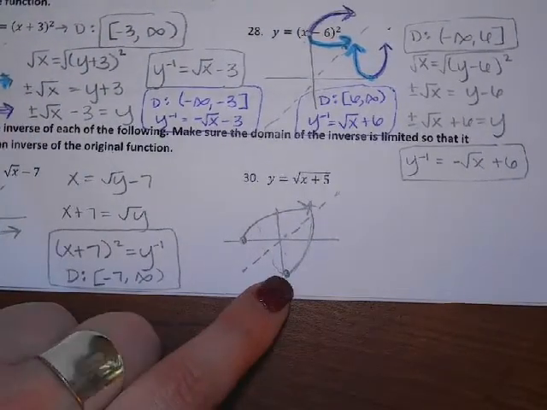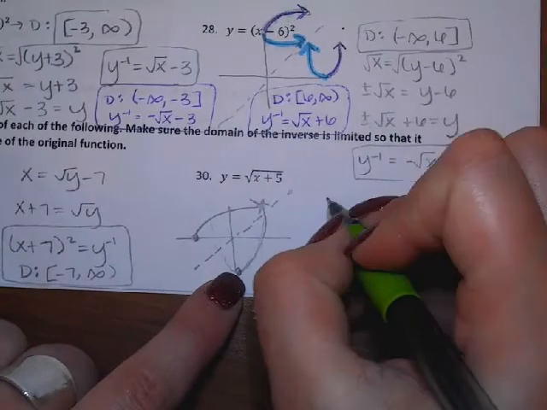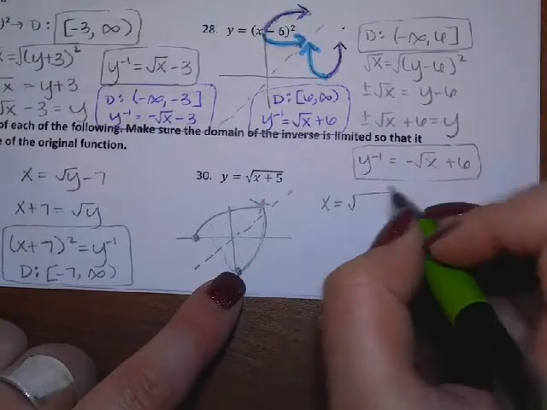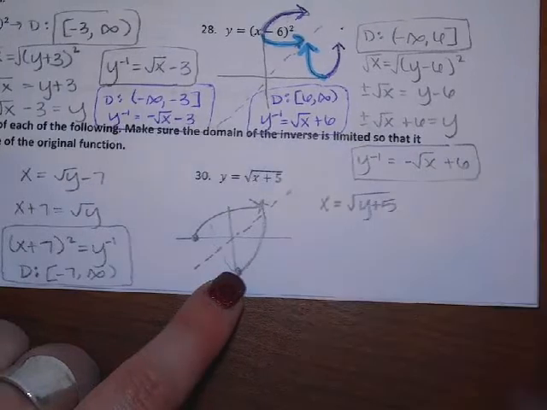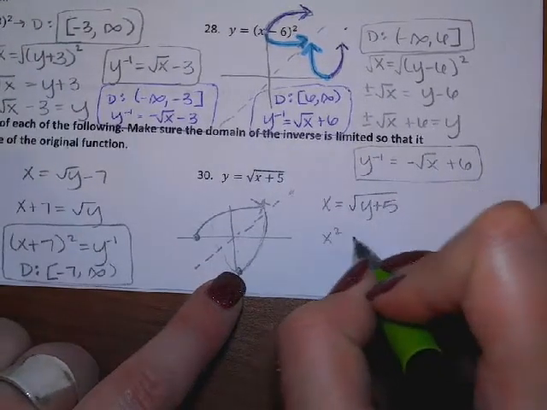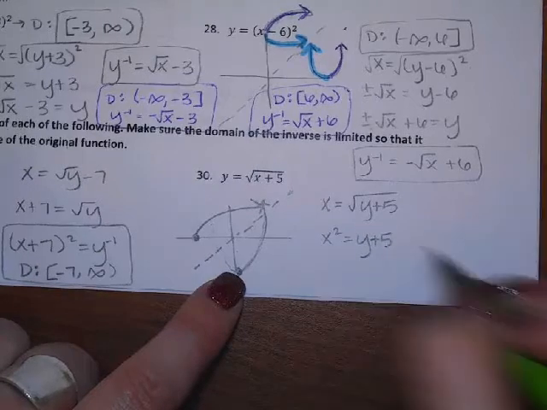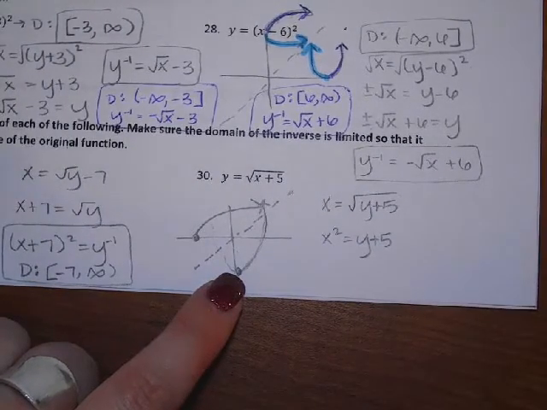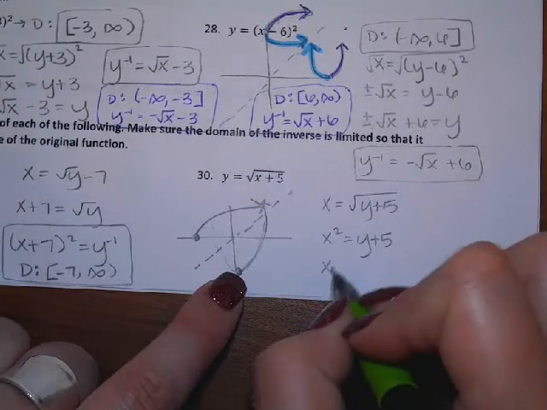Okay, so let's go through and find it by hand. X equals square root of y plus 5. And what do I do next? Square it. So x squared equals y plus 5. Subtract the 5.